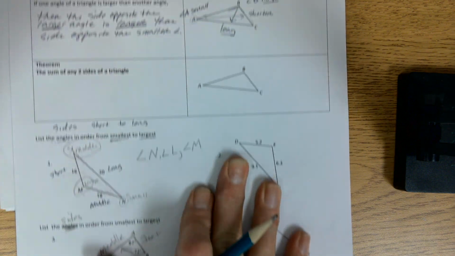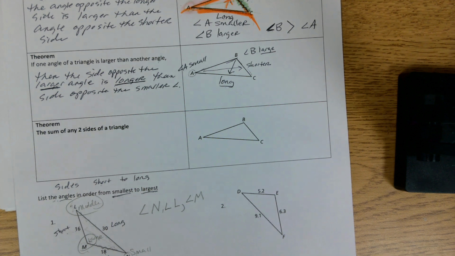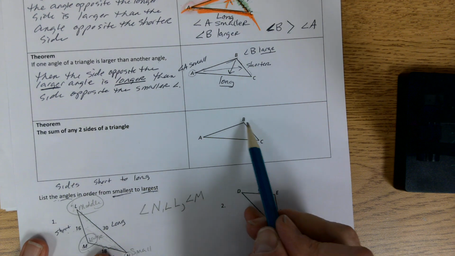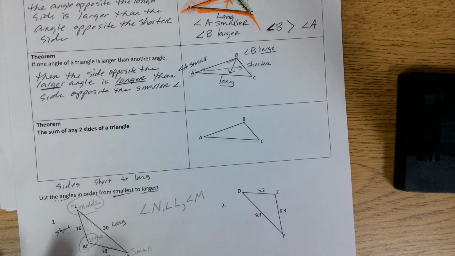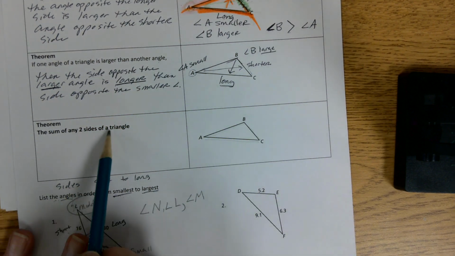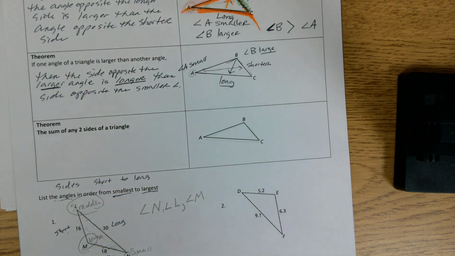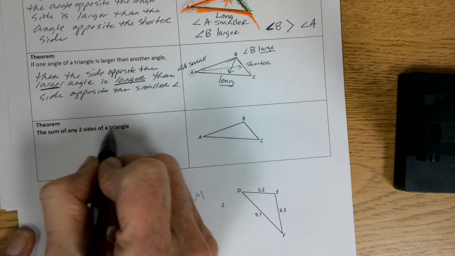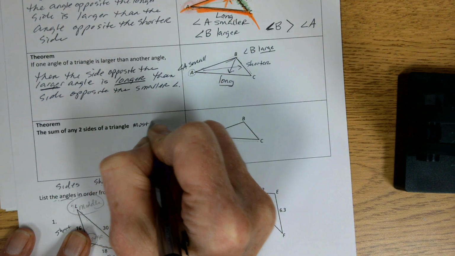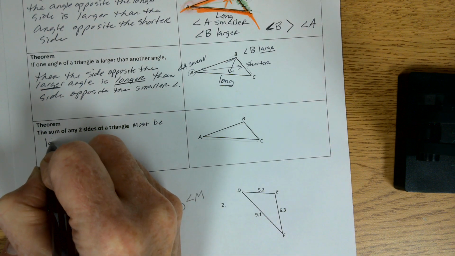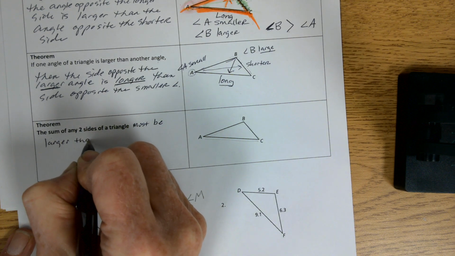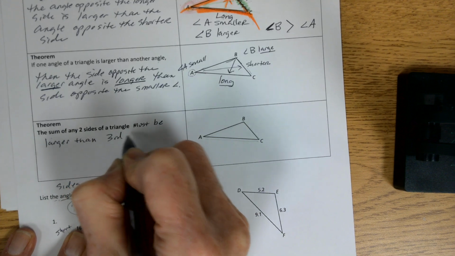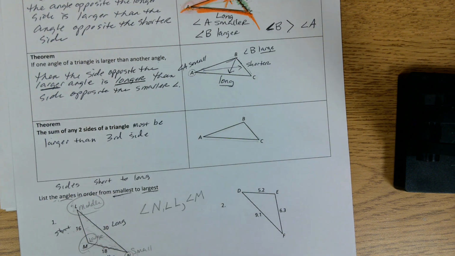Okay, let's do the last thing. In order to have a triangle, two sides always have to be longer than a third side, always. So the sum of any two sides of a triangle must be larger than the third side. When we're adding their lengths together, two sides always have to be more than the third side.